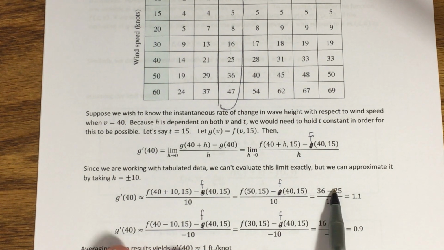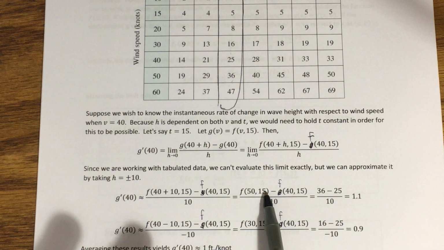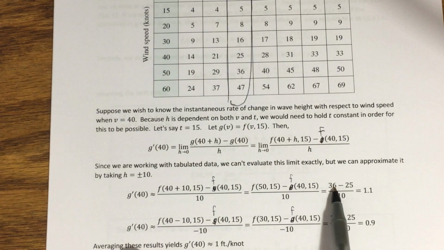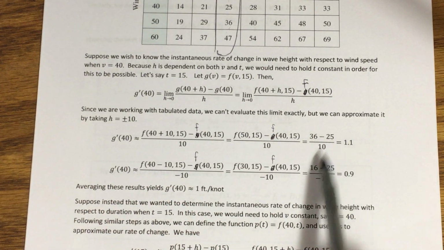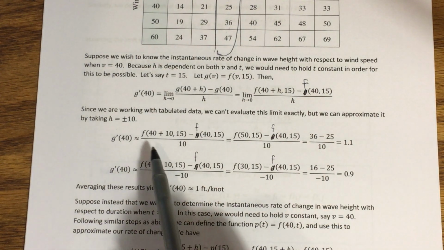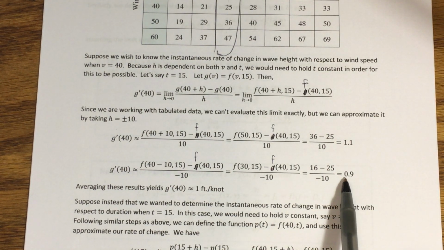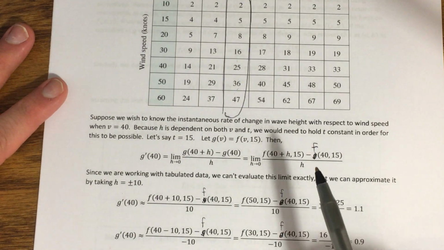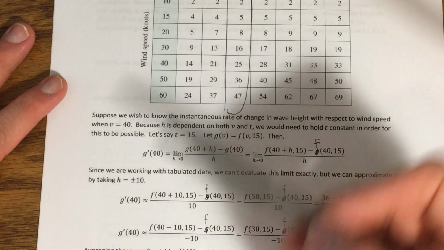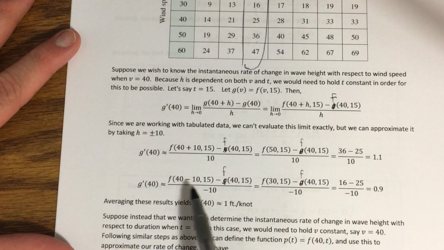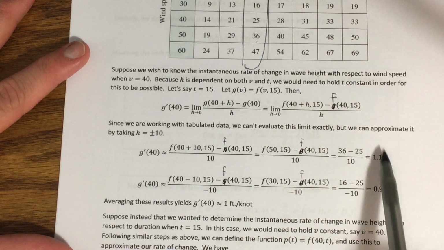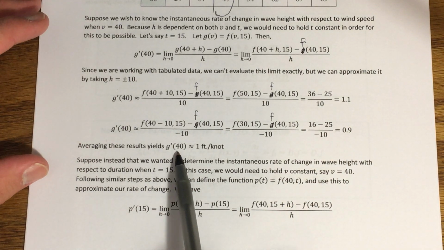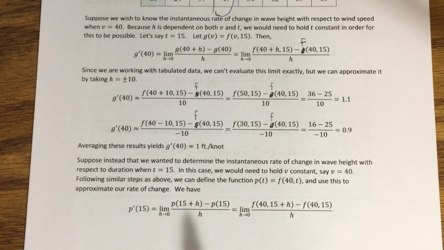Where am I getting these numbers from? Well, f of 50, 15, you get that from the table. 50, 15 is 36. That's where that 36 is coming from, and you can see where the other numbers would come from as well. So one approximation gives me 1.1, another approximation gives me 0.9, and because I'm using two values of h that are on either side of 0, I can get a better approximation by averaging these results. So if I average those, I get 1. That means that g prime of 40 is approximately 1 foot per knot.